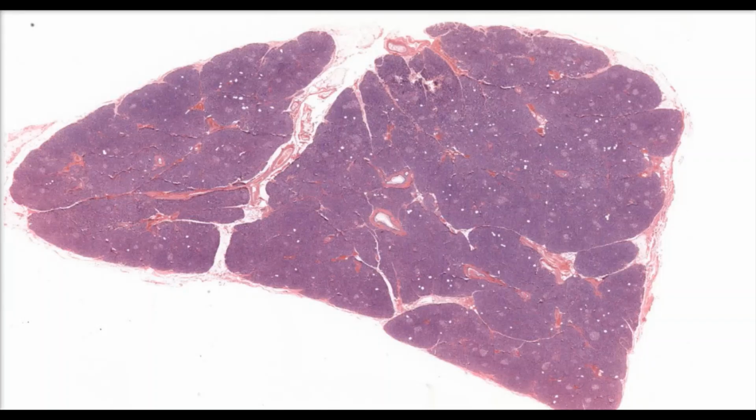The slide that we're currently looking at shows the pancreas. One important thing to note is that the pancreas is both an endocrine and an exocrine gland. The exocrine portion stains darker and is involved in the production of digestive enzymes. The endocrine portion stains lighter and forms these somewhat circular regions called pancreatic islets or islets of Langerhans.